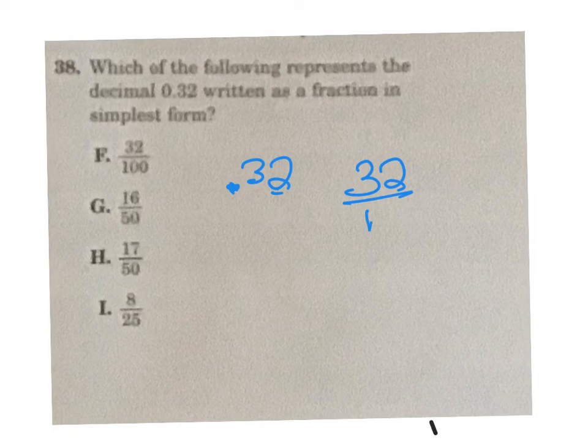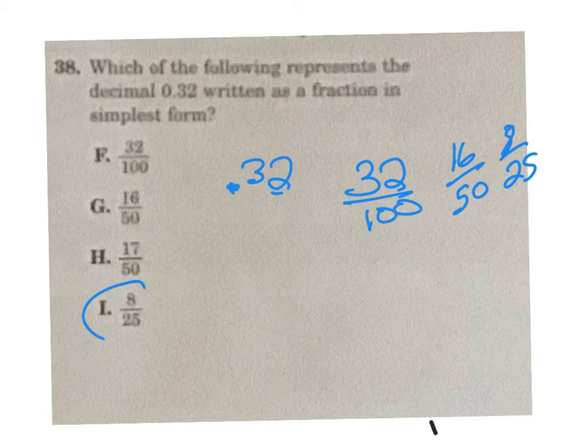Now I have to simplify it. They're both even, so I divide by 2. 16 over 50. Both of those are even, so I divide those into 8 over 25. Now I can't simplify that anymore, so that 8/25 is the same as 0.32.